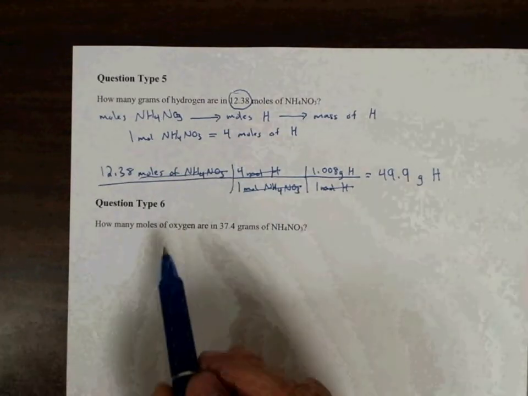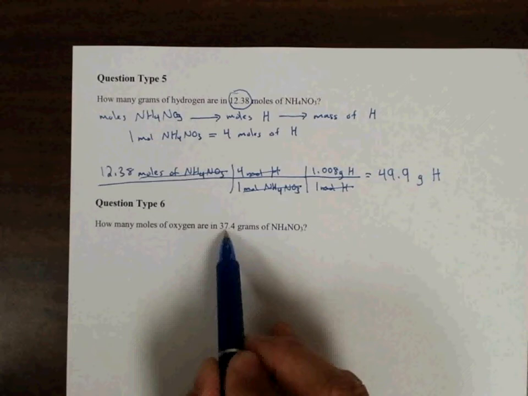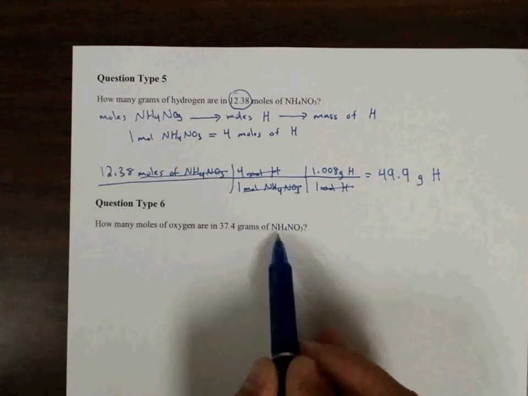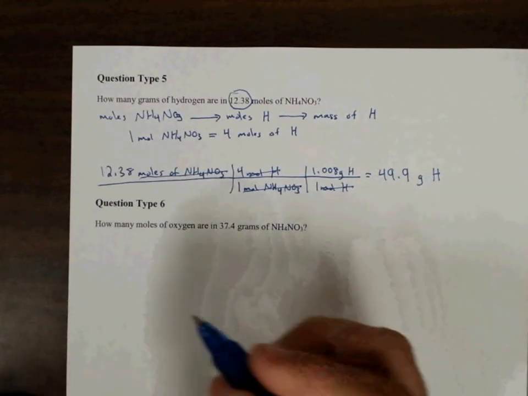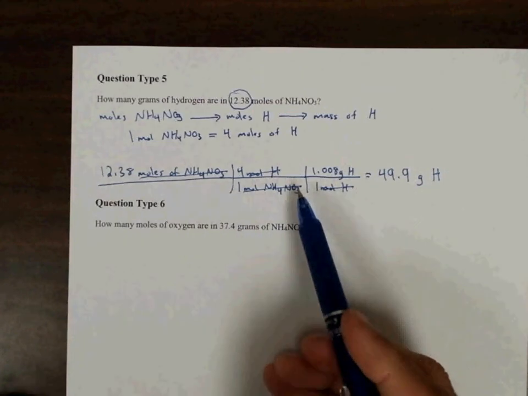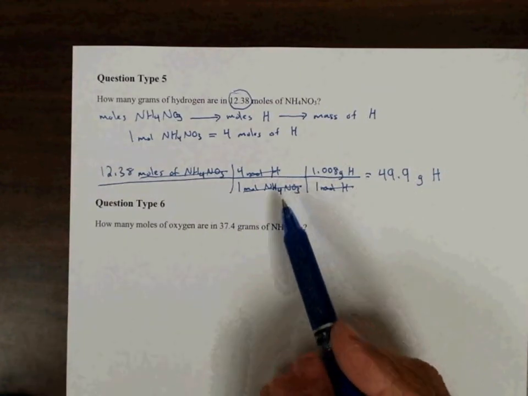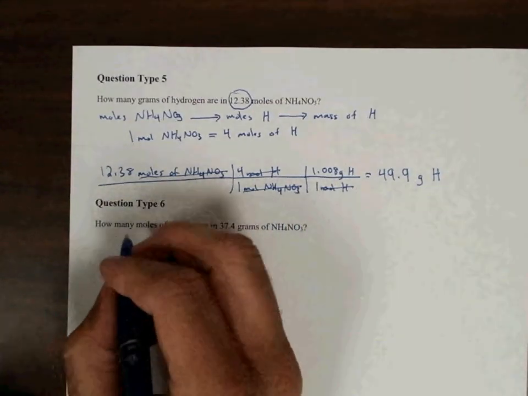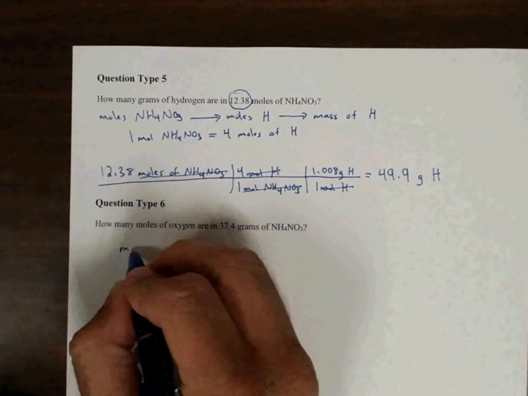Alright, question 6. How many moles of oxygen are in 37.4 grams of NH4NO3? Okay, this is almost the exact opposite question that we've seen in type 5.